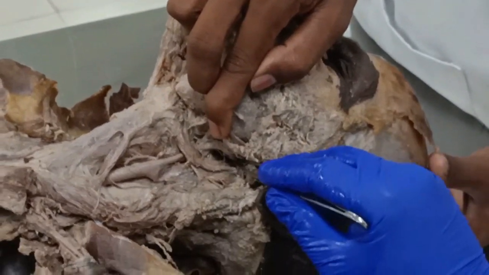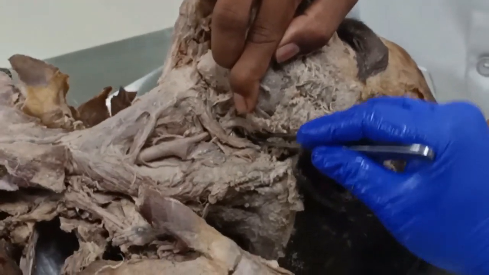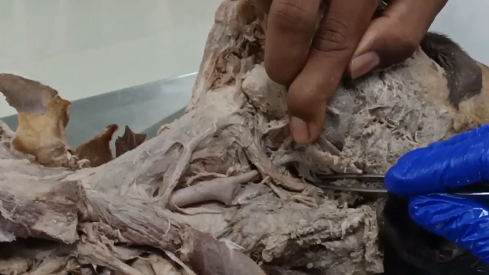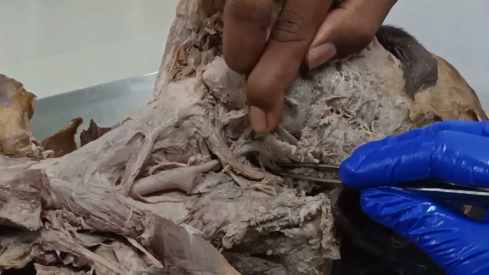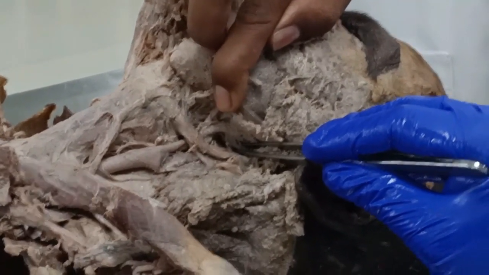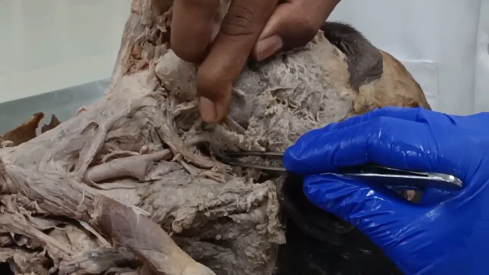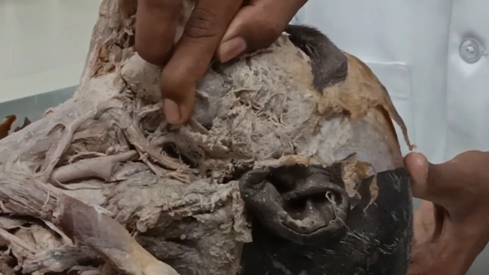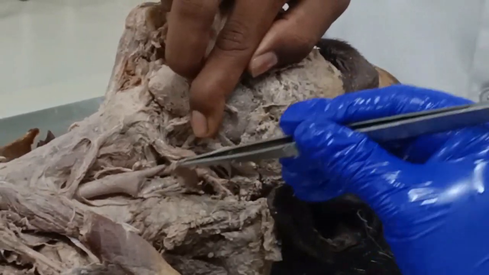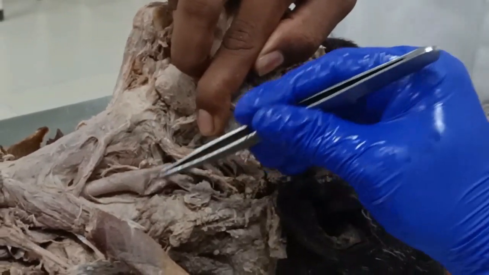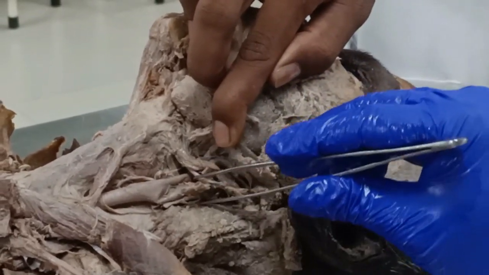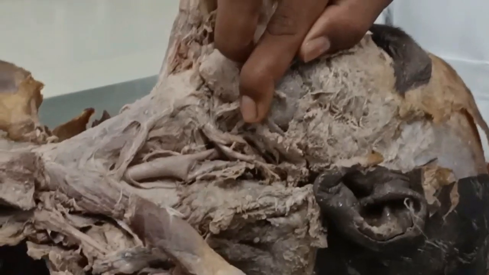See here. Here is the bone. This bone is visible. It is a stylus-like projection. Is it? So the stylus-like projection is what we are calling styloid process. So styloid process and its attachments. Then carotid sheath and its contents. See here. This is the internal jugular vein, vagus nerve, and internal carotid artery. These three structures are present within the carotid sheath.